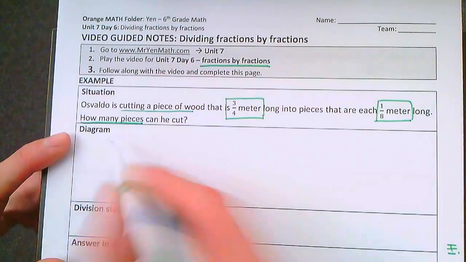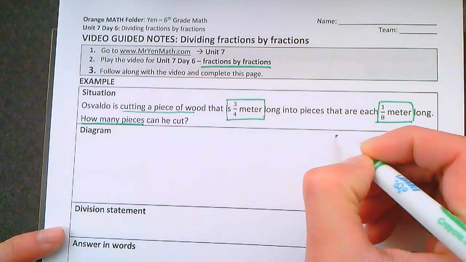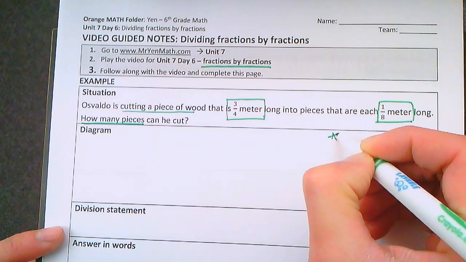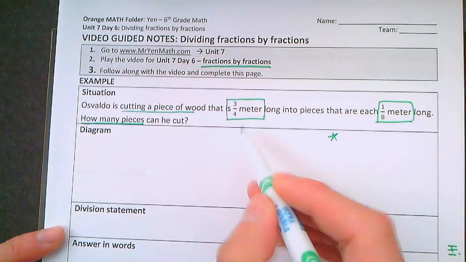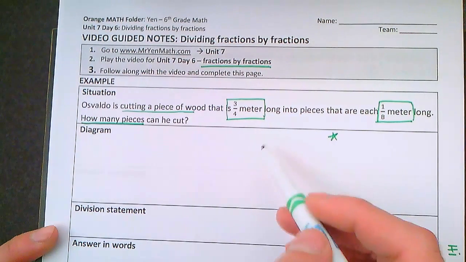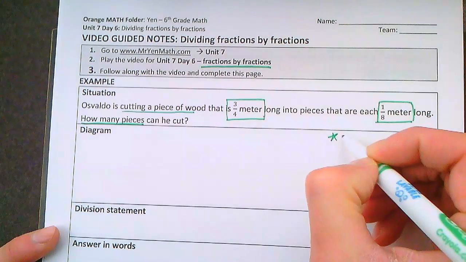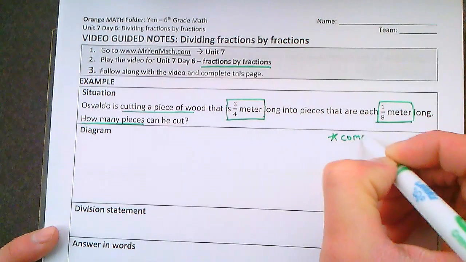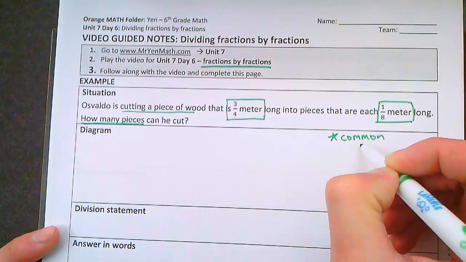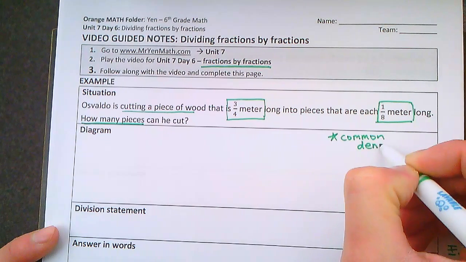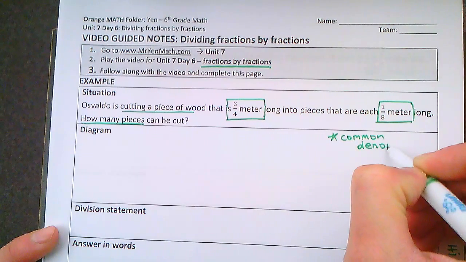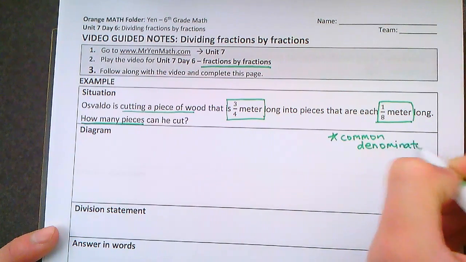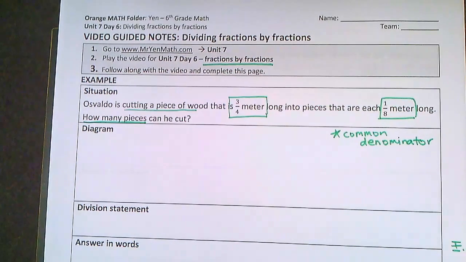Before we draw our diagram, I want you to put a little star in the corner here so that you can remember. Whenever we're dividing a fraction by another fraction and we're drawing a diagram, it's a lot easier if you turn the fractions so that they have a common denominator. So I'll put that note right here so I can remember to do that.